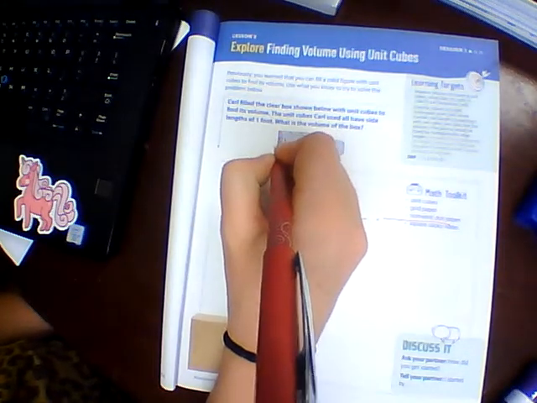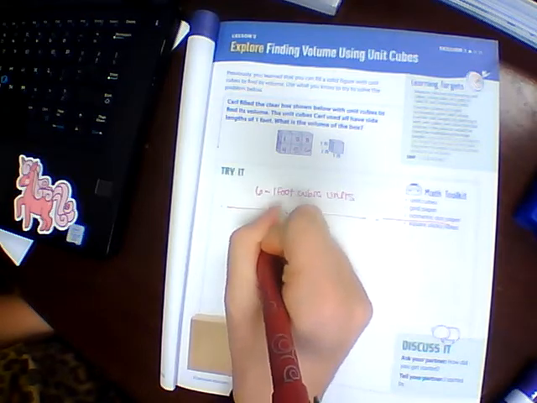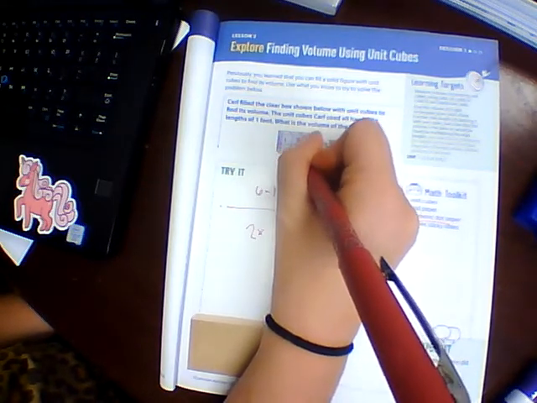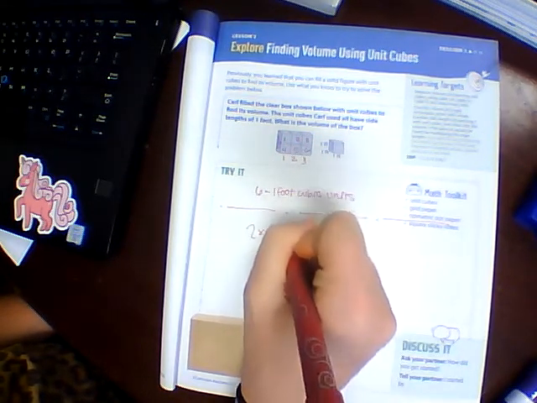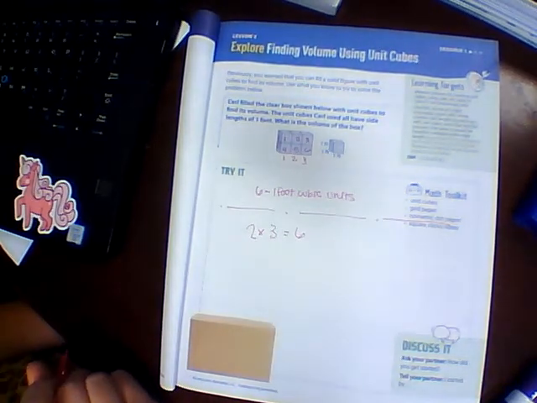We can do 1, 2 times 1, 2, 3 equals 6. And again, that's 6 1-foot cubic units. It's important to remember what unit you're measuring in, whether it's feet, inches, centimeters, yards. You need to know that because there's a big difference.